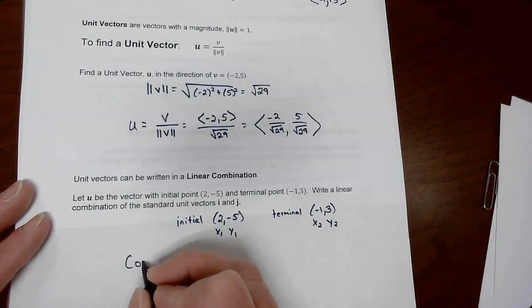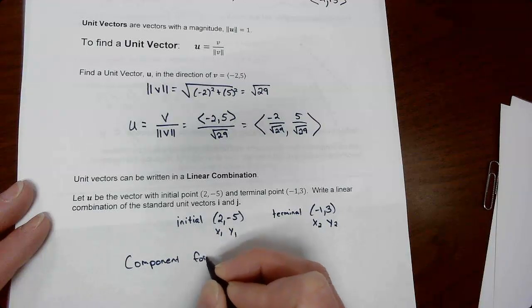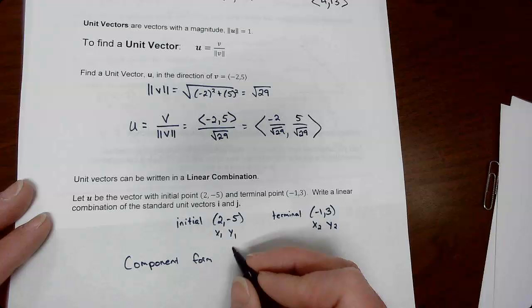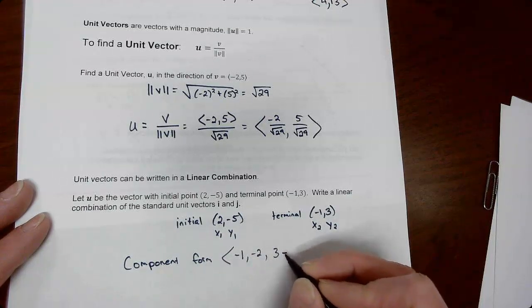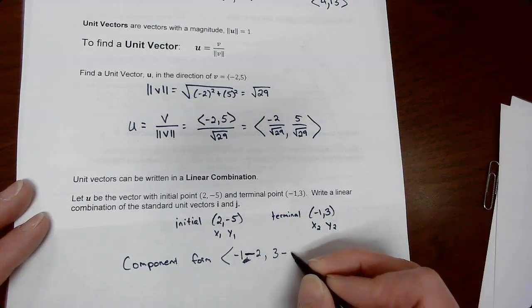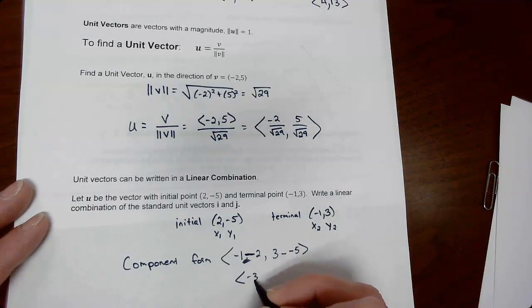Let's start by finding our component form again. Our component form, we'd find the difference in our x's. Whoops, that should be the difference. And then 3 minus a negative 5. So that would give me negative 3, comma 8.